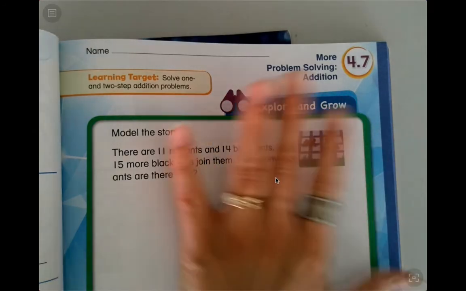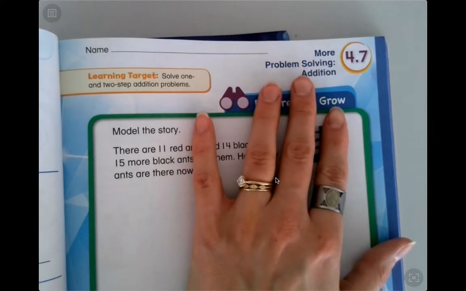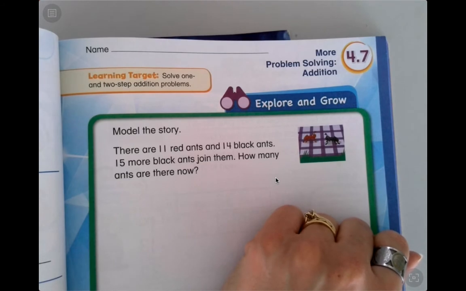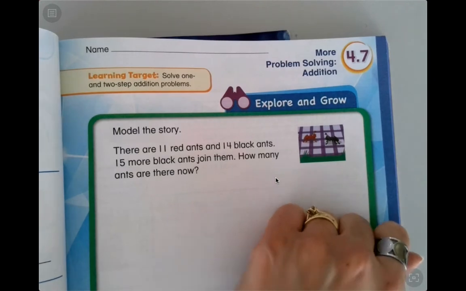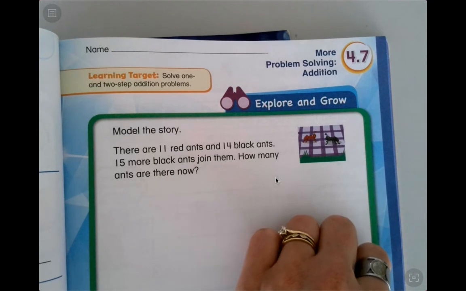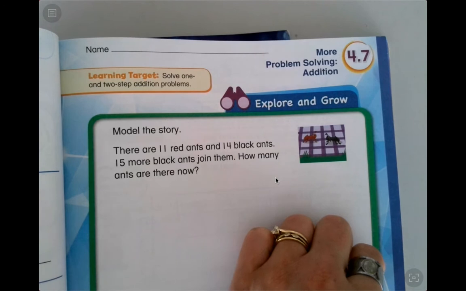All right, so these are the stories that I think we struggled a little bit with last time. So we need to make sure we're super paying attention because these are harder. Do you remember what I told you last time? Circle what you know, underline what you need to find out.